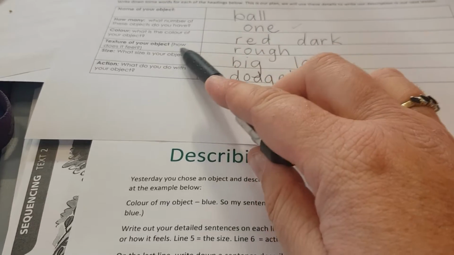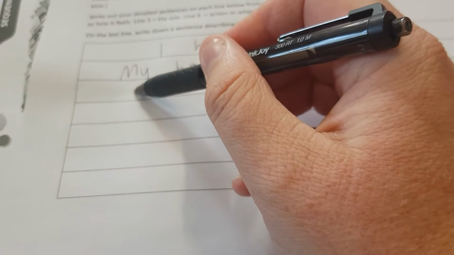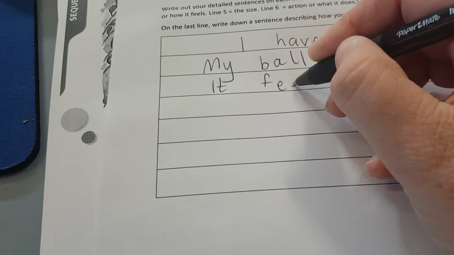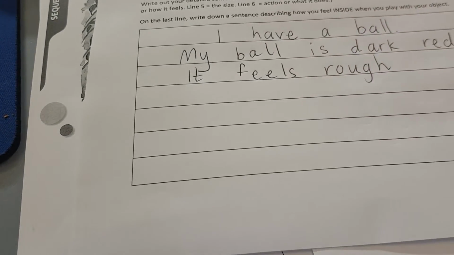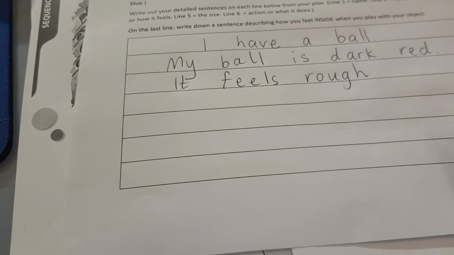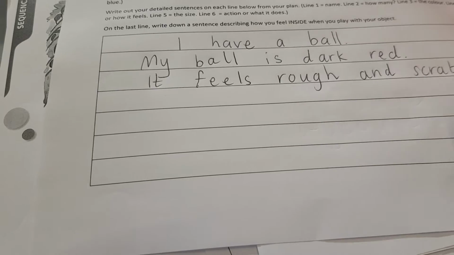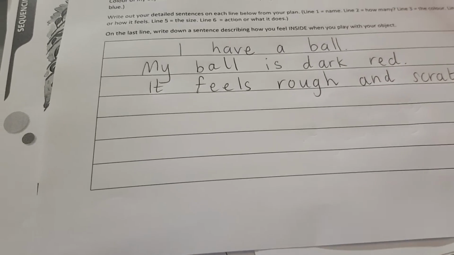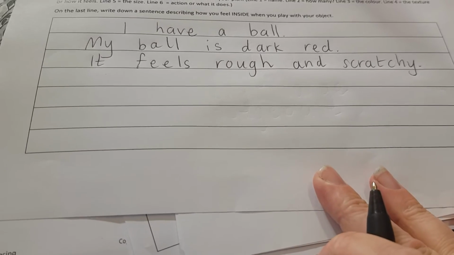Okay, the next one I need to do is, how does it feel? And I said rough. So on the third line down, I'm going to write, it feels rough. Now, I'd like to write a little bit more, so that's okay. Miss O'Dempsey said up there I could write some more. So I'm going to write and scratchy. So it doesn't matter if it isn't on your plan. You're allowed to go back in and add extra words or detail like we've been doing in our work when we were in our classrooms.